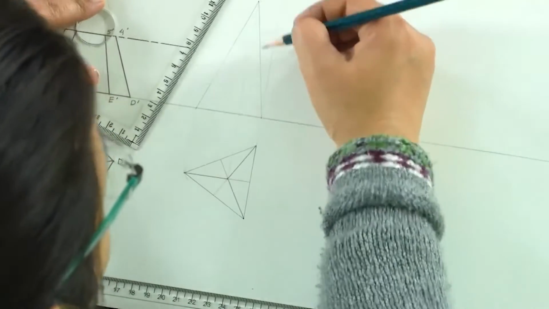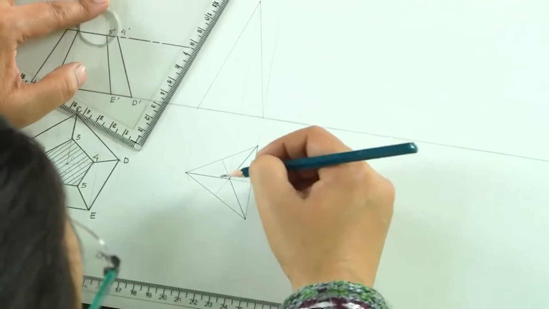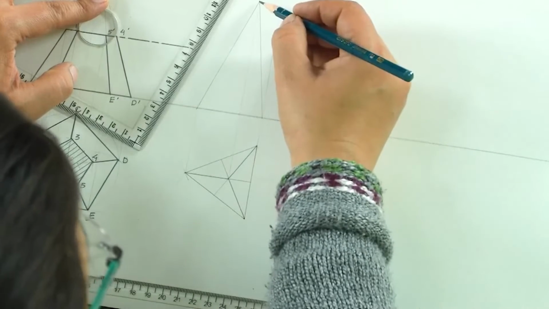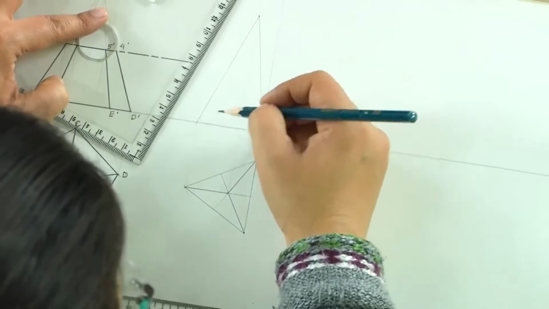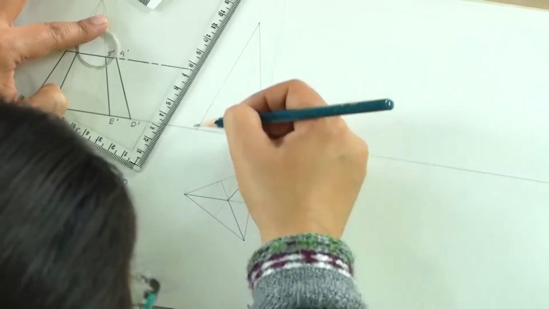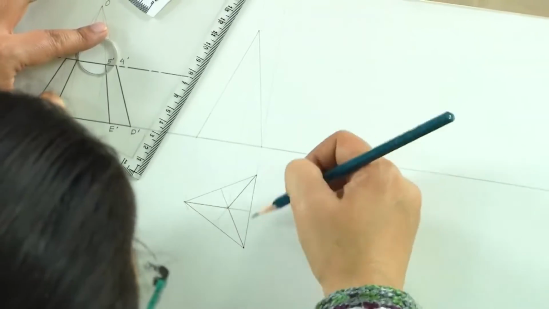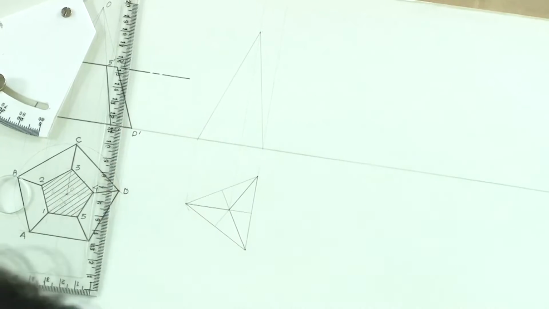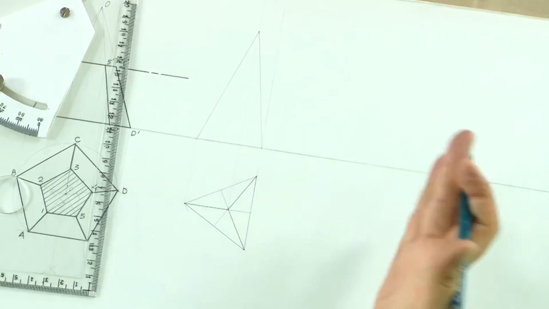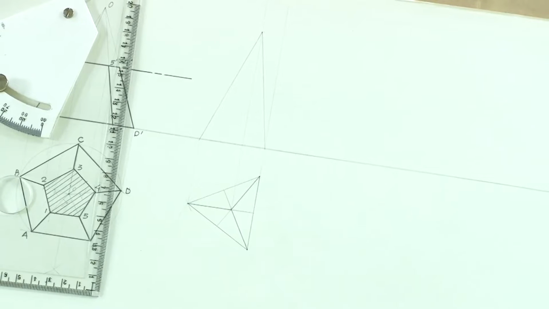So, this edge actually represents both the edges and this is the apex joined to this. There is no line here. So, this is the edge represented by this and this is the edge representing this. Now, what we are assuming is that this triangular pyramid is resting with its triangular face on the ground in HP.